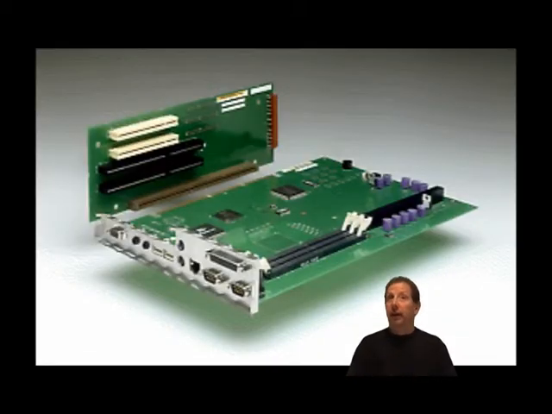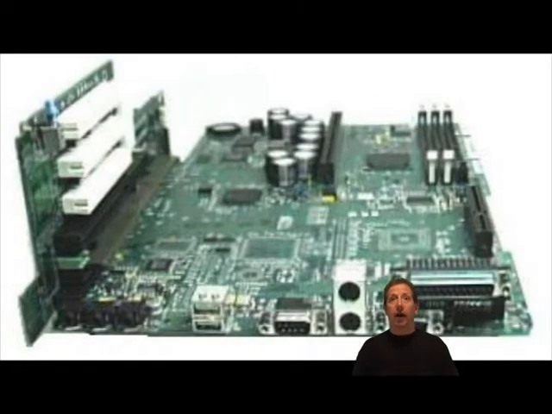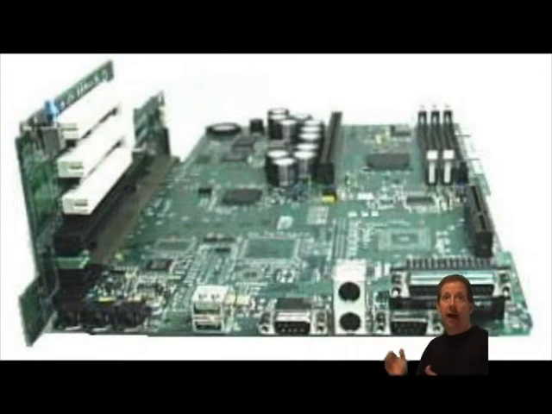The riser card in the NLX motherboard is on the edge of the board, which differs from the LPX boards that had the riser card near the center of the board. The NLX standard applies only to motherboards. The NLX motherboards are designed to use ATX power supplies. An example of an NLX system is shown here behind me.